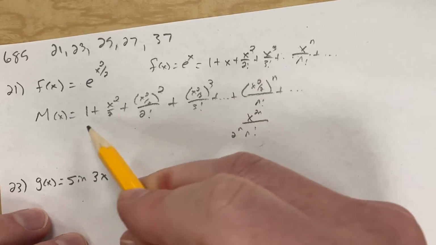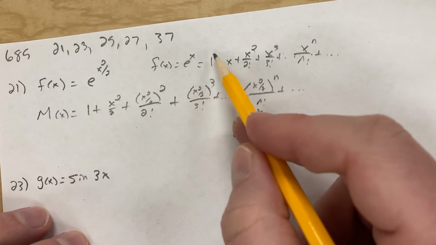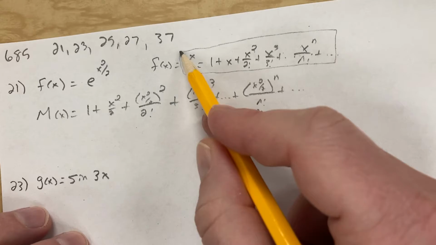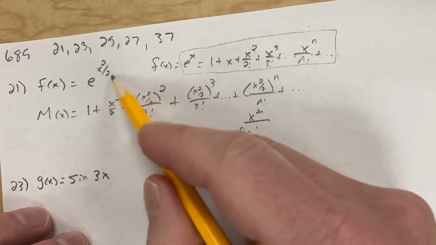Sometimes they'll require it, sometimes they'll just ask for the first few terms. The good thing, again, is that we can use what we know about e to the x, which is simple enough, and just replace x with whatever's up here.